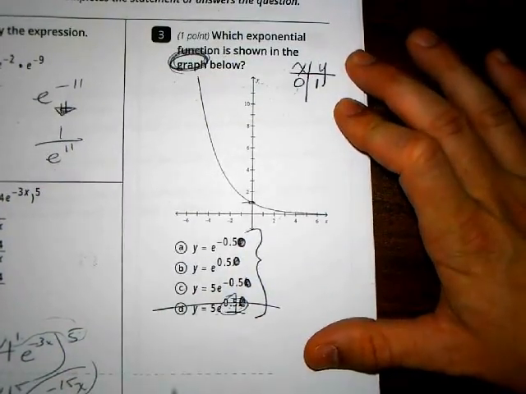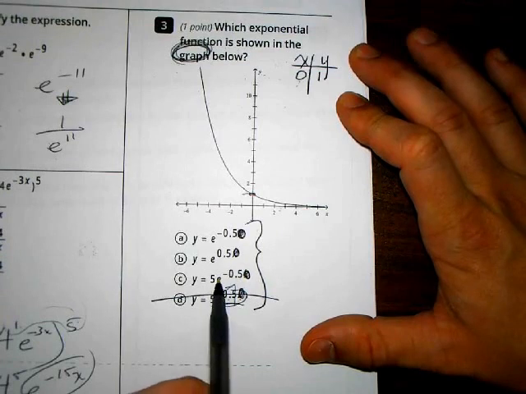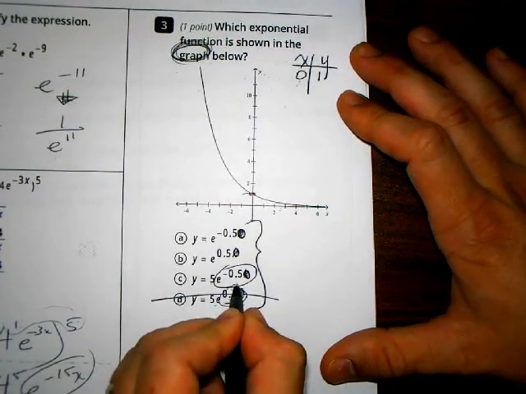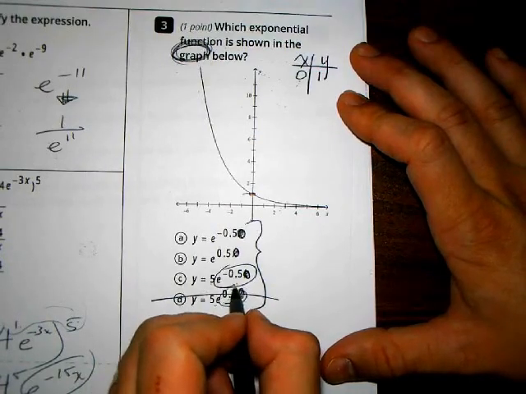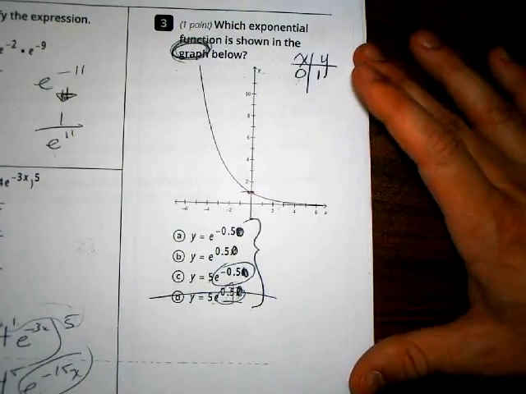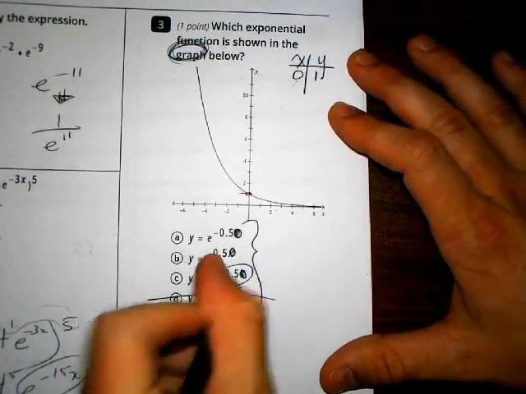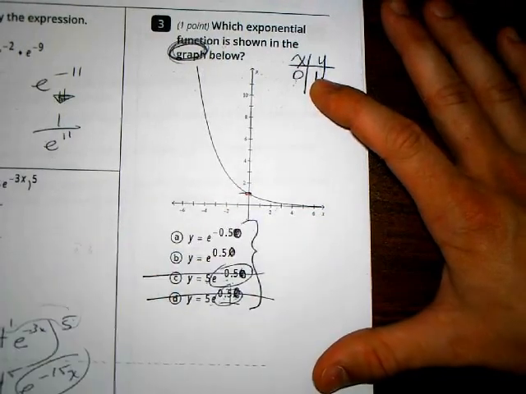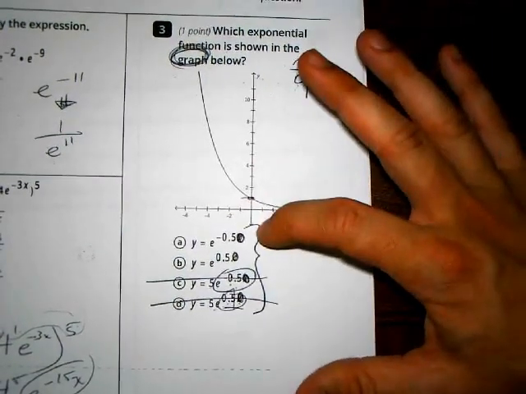Let's go on to the next one. It says e to the 0 power times 5. What's anything to the 0 power? 1. Thank you. So this says 5 times 1. Is that a match? Nope, because this is still 5. So it's not that one. Let's go on to these last two.